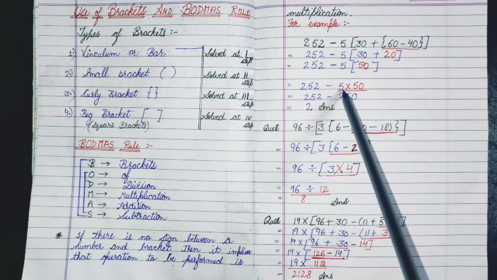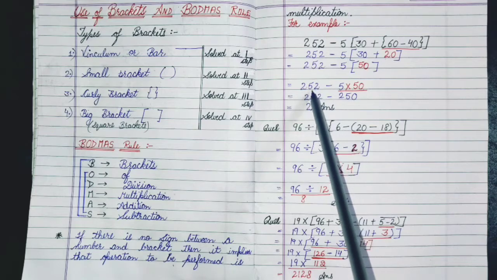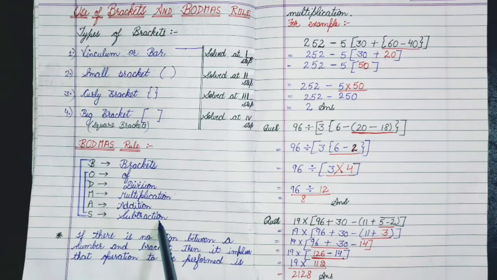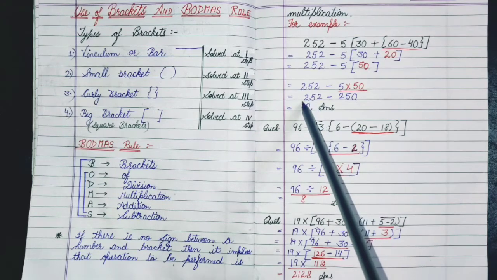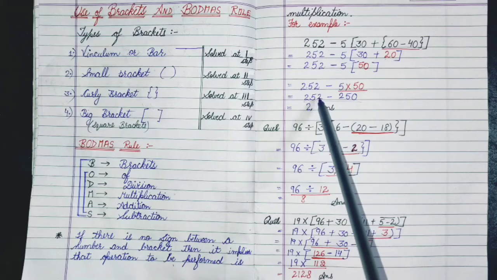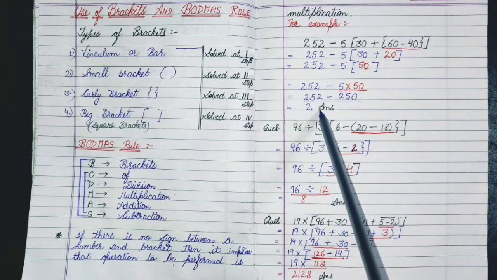And I told you, except the underlined numbers, we will copy the same. 252 minus. As addition is not there, we will directly move to subtraction, and we will underline it, right? So 252 minus 250, and hence our final answer is 2.